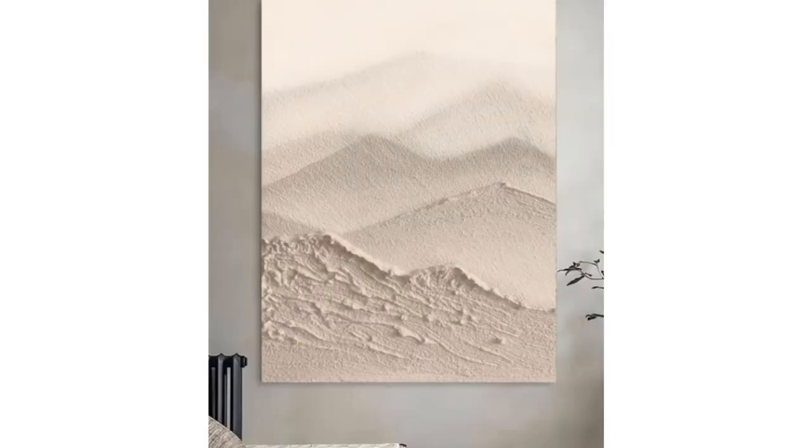Now, I already talked about artwork and how artwork can play with your sensations, because you can add different dimensions to your artwork. In this case, you have the mountains, and with the incorporation of different textures, it's almost like you are really in the desert and you are feeling the sand under your feet.